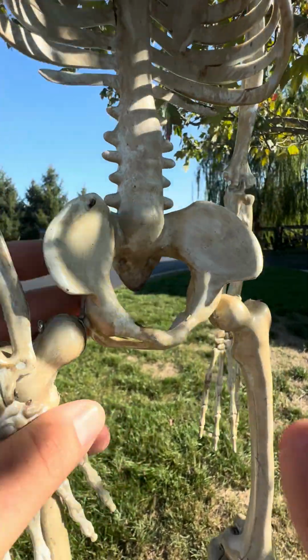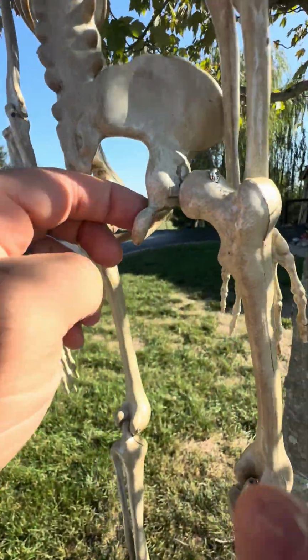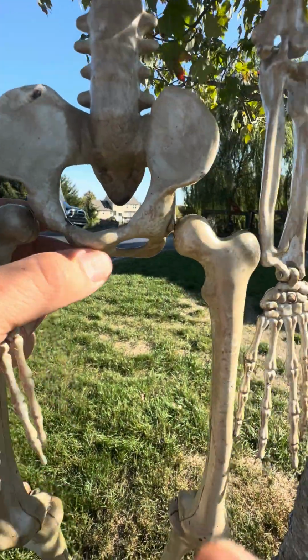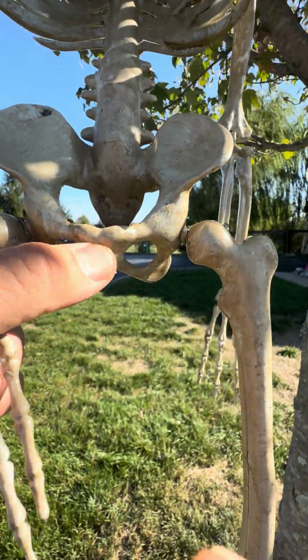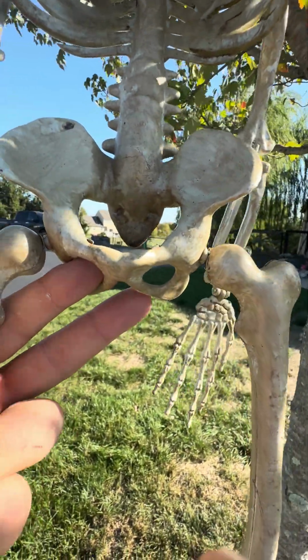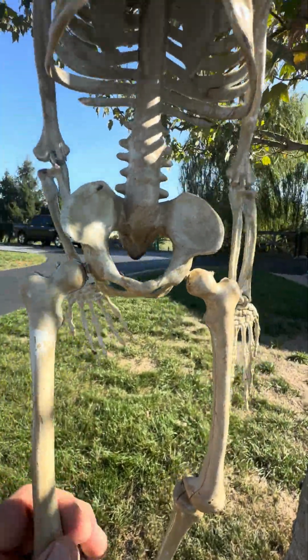This is the ilium, looks like a big elephant ear. This is the bone you're sitting on, the ischium. And pubic bones come together here. There's a piece of cartilage. And this cool hole here is called the obturator foramen. Muscles and nerves live in that vicinity.